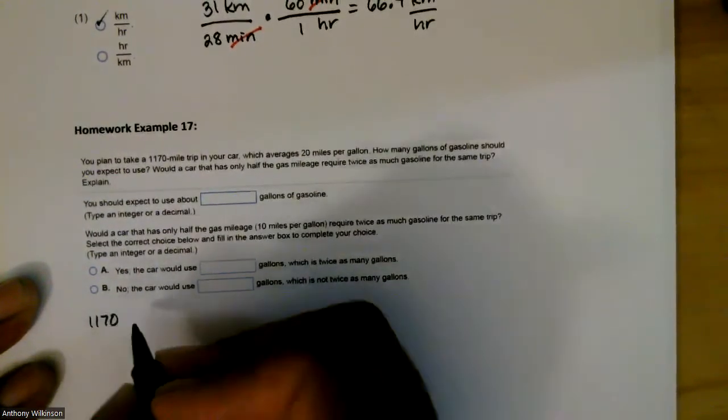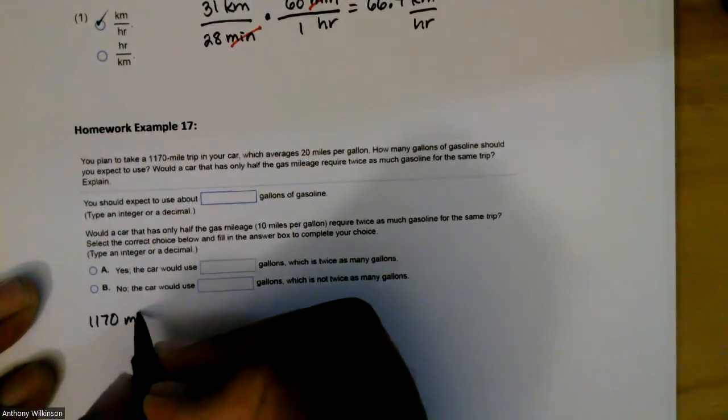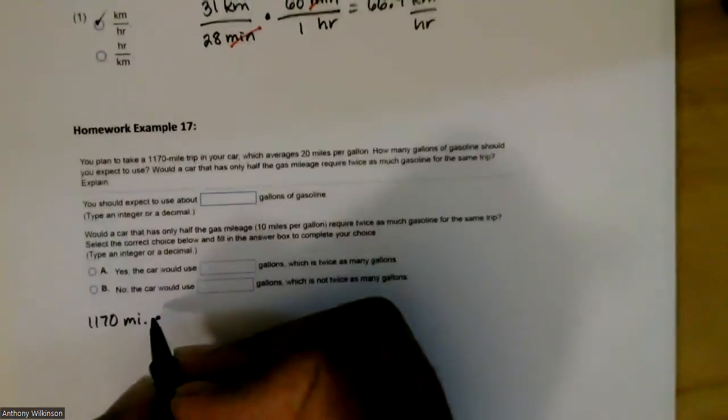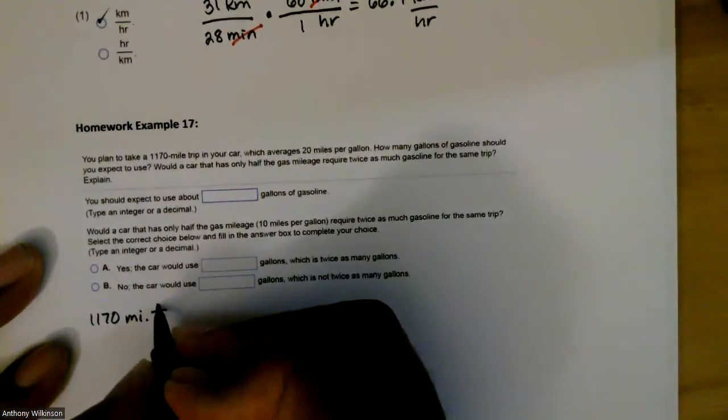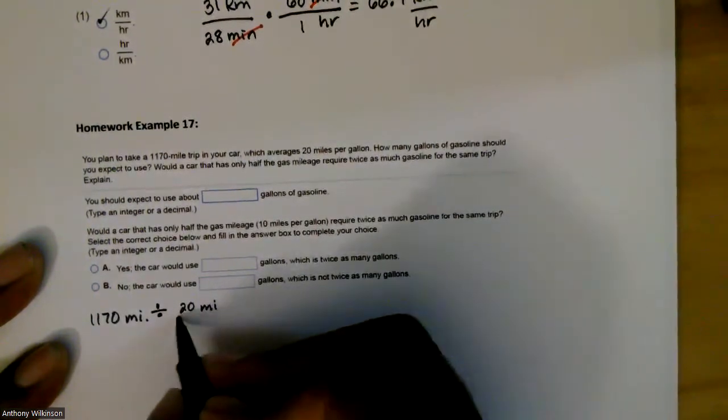Okay. So we're planning to take a 1,170-mile trip, and it averages 20 miles per gallon. So we have to do division here. This will be 1,170 miles divided by the 20 miles per gallon, because we want to find out how many gallons of gas we're going to need for this trip.